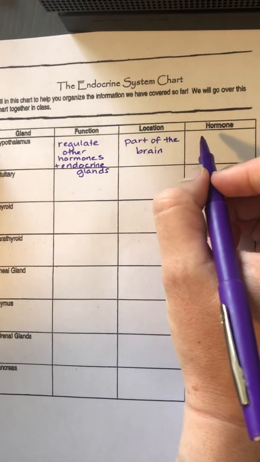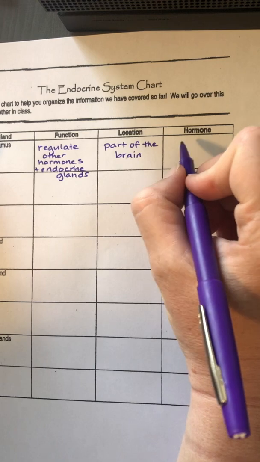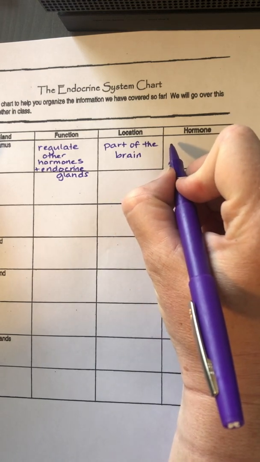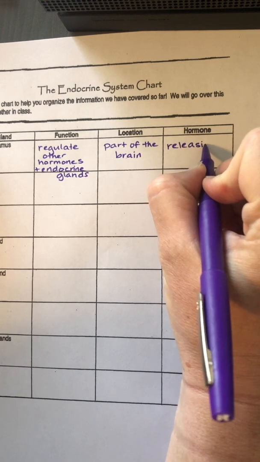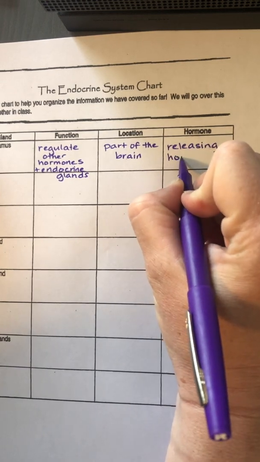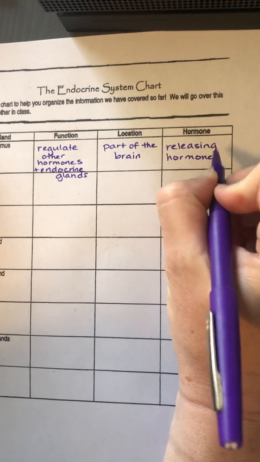And then the hormone that it produces, it actually produces a variety of hormones, and I'm not going to go over each of them, and we didn't go over each of them in the notes, but the majority of them are what we call releasing hormones, and those are just hormones that control other glands.